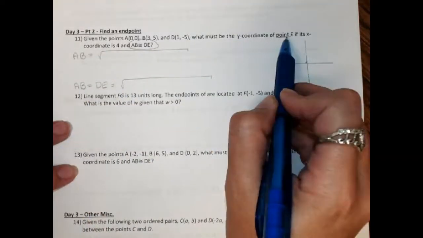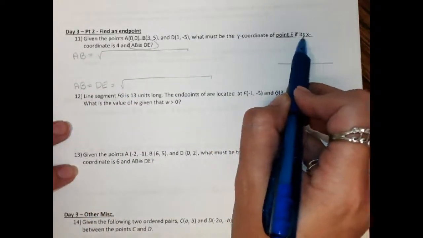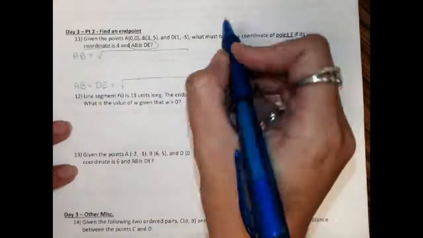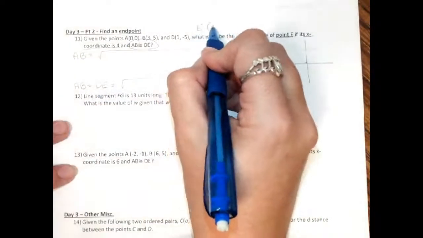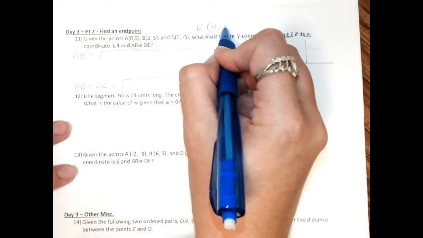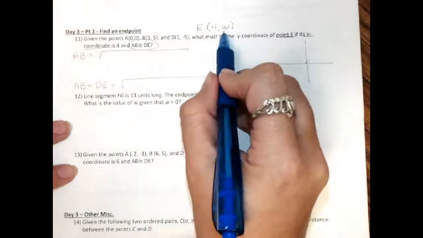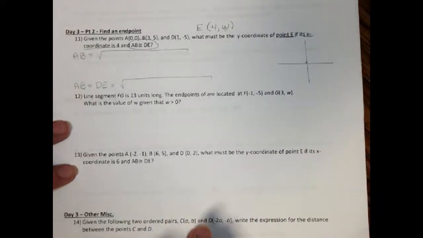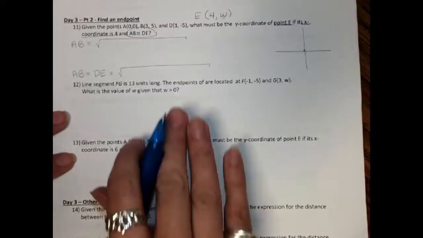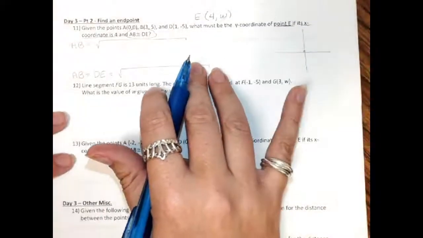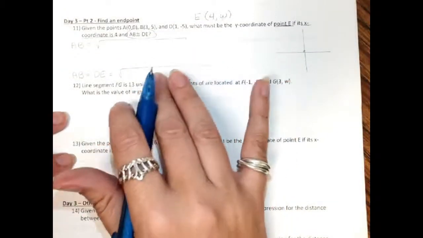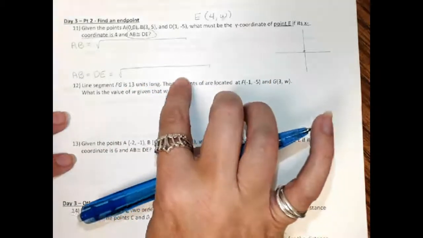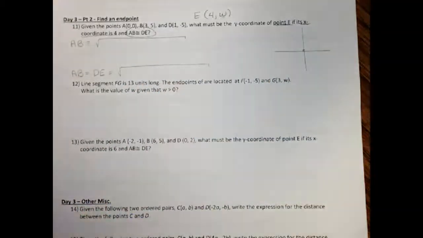We're missing point E, and I know the x value of point E is 4, so I can write E like this, (4, W), where I'm looking for this y value right here. Pause, work that problem out. If you don't remember this one, I do have this worked out on day 3 completely on the notes. You may want to go back and look at that one where I worked that one out on your notes.